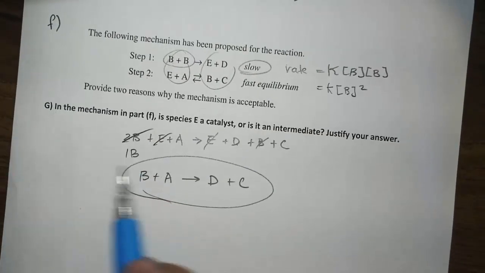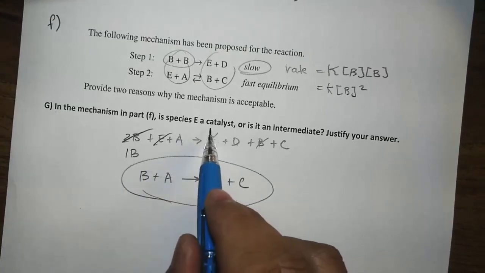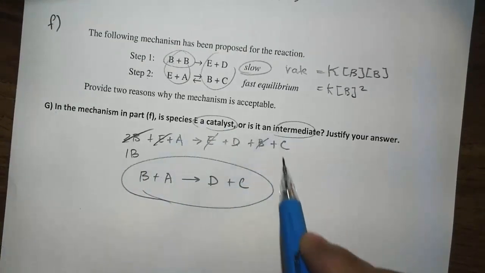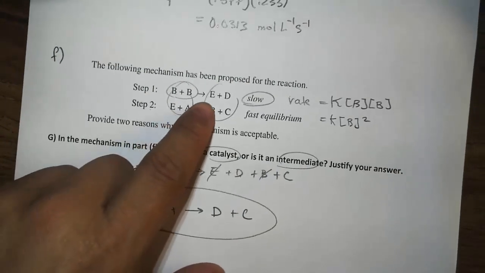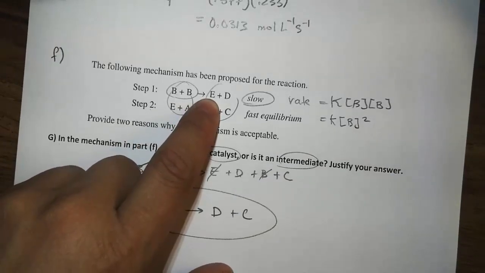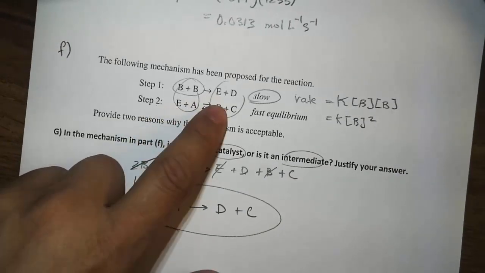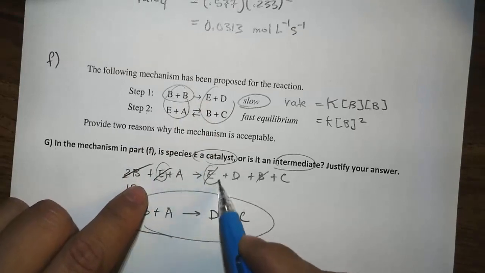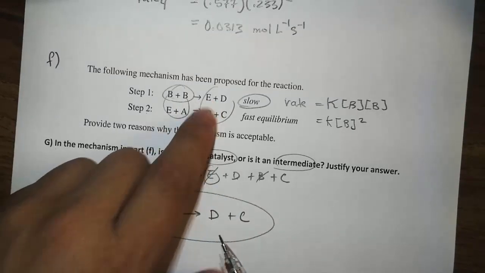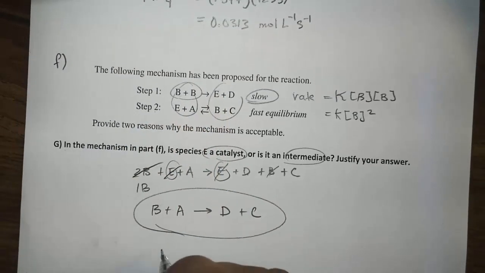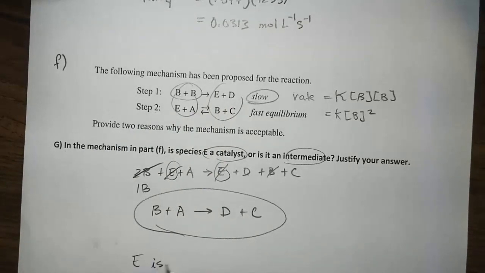And then for the next problem, we have to identify if E is a catalyst or an intermediate. First of all, let's look at E. E is produced on the product side right here, and then later on it's being consumed. And E is being canceled out, right? So because it's being produced and it's being used up, E must be your intermediate.